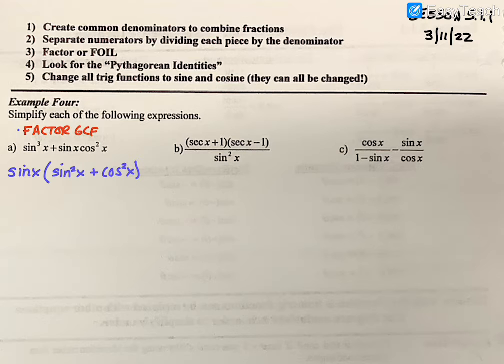And if you've become familiar at all with those identities on the front side of the notes, something should be looking familiar here. So please, by all means, flip back to those notes to see what looks familiar. What do we have in our parentheses there? Sine squared x plus cosine squared x? Is that a Pythagorean identity? It is a Pythagorean identity. So sine squared x plus cosine squared x is equal to 1. That means sine squared x plus cosine squared x can be replaced with 1.